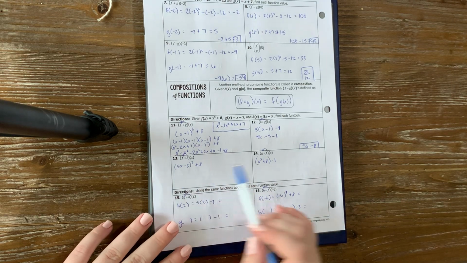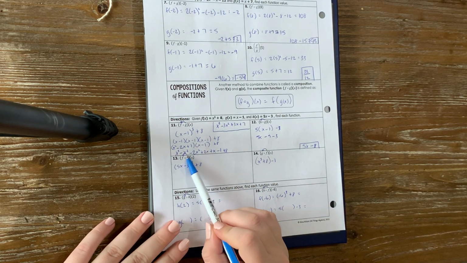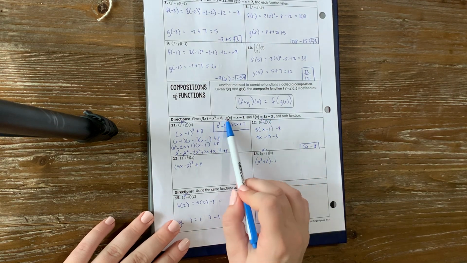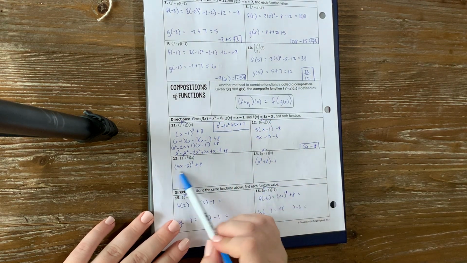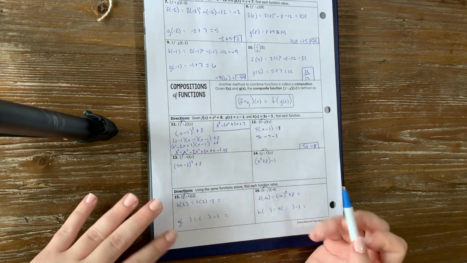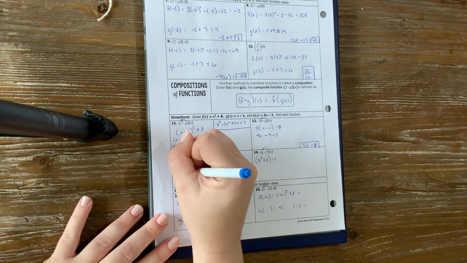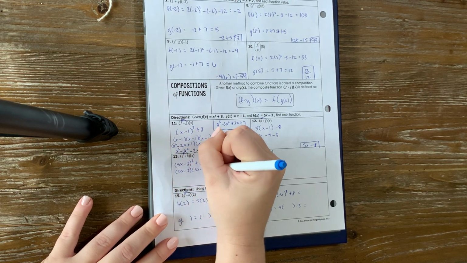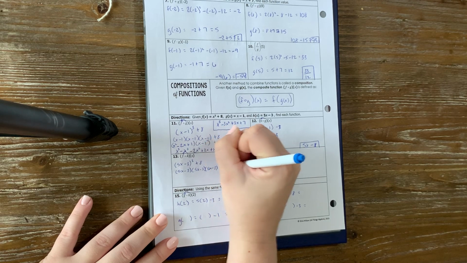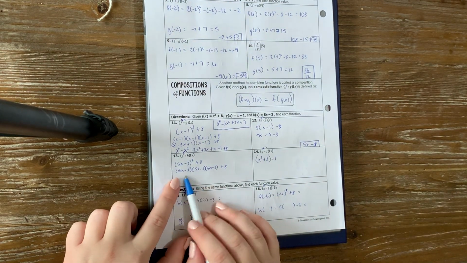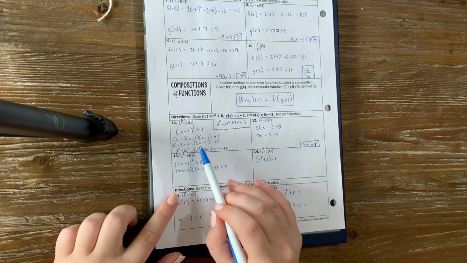Okay, on 13, so we're taking the h function and plugging it in for the x value of the f function. Okay, so just like we did up here, we need to FOIL it out. Okay, so we have 5x minus 3 times 5x minus 3 times 5x minus 3, and then we have plus 8. Okay, so these first two functions right here, we're going to do just like what we did up there.